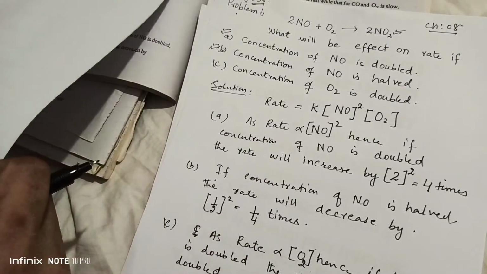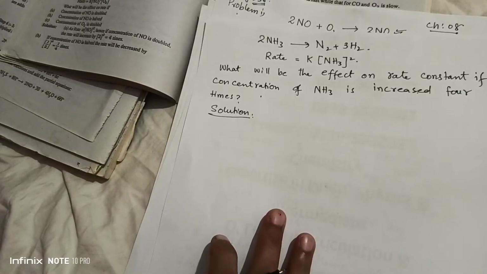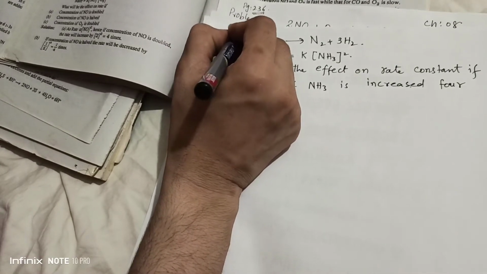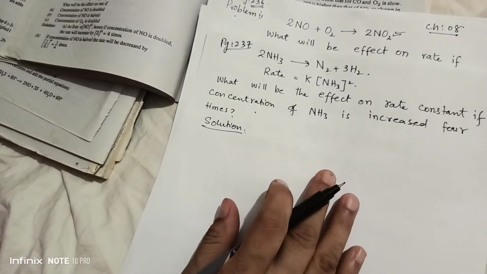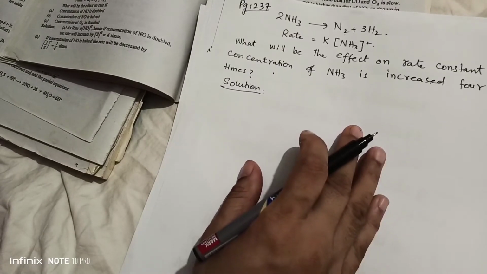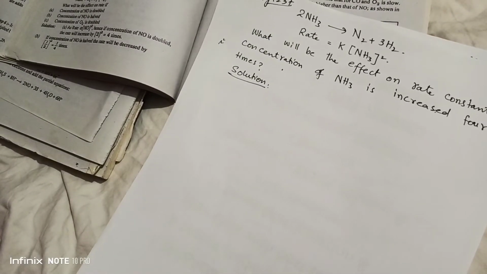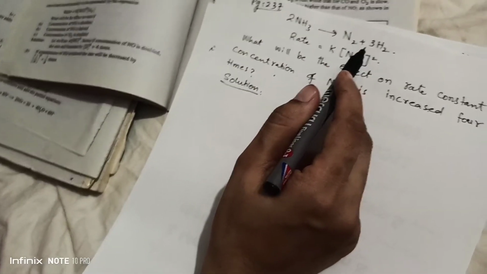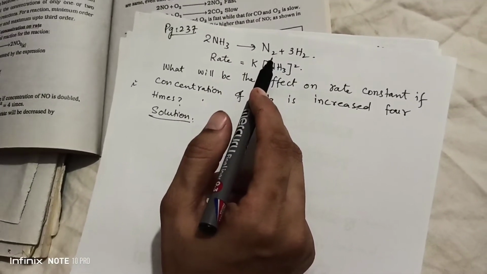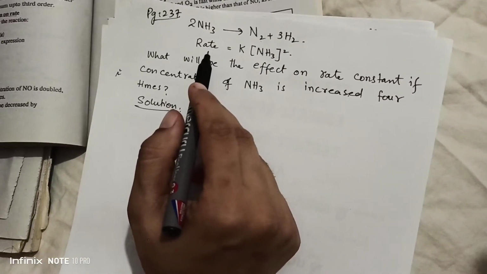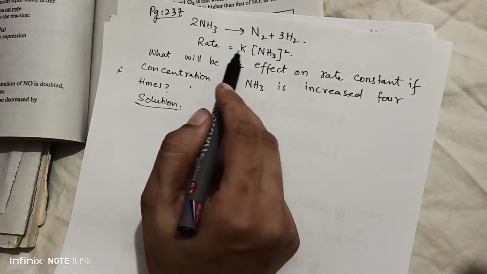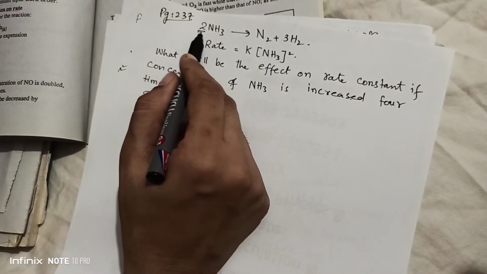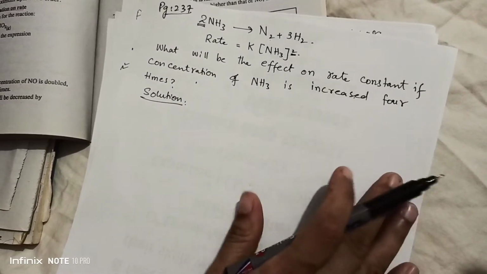Here is another question, which is present on page number 237. Another problem is here. 2NH3 ⇌ N2 + 3H2. This is a very famous equation of the Haber process. The rate is given in the question. Rate is equal to K [NH3] squared. Why is it squared? Because here is a 2, and that 2 will become the power.